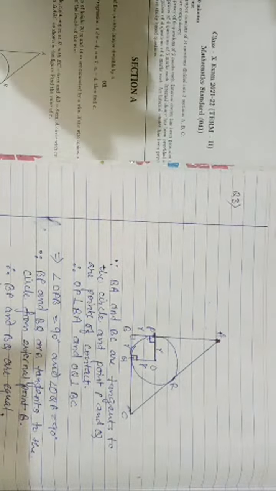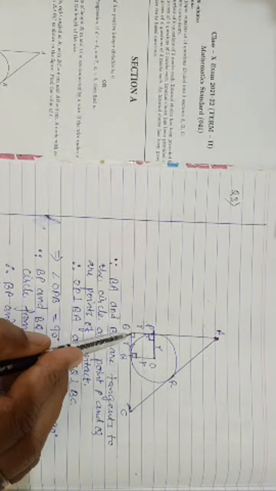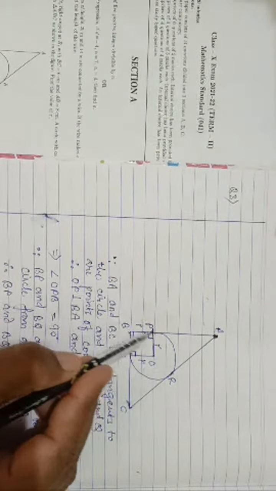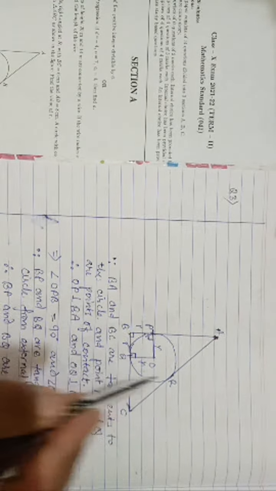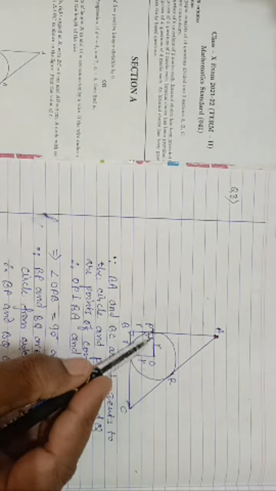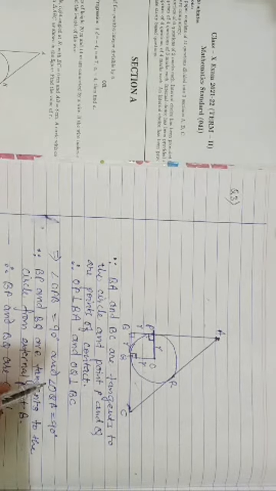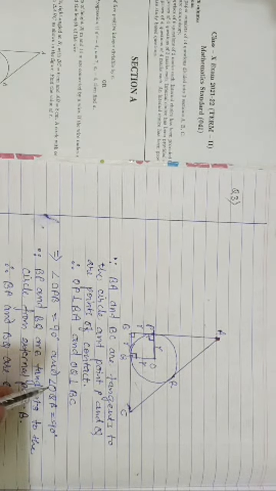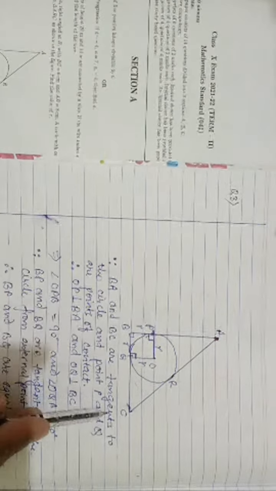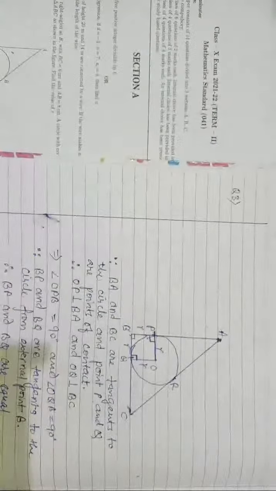In this question, ABC is a right triangle at B, and this is a circle that is inscribed in triangle ABC, such that the circle is touching all 3 sides of the triangle. You get it? So here BA and BC are tangent to the circle.